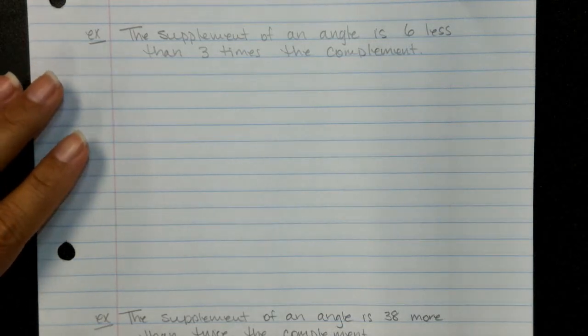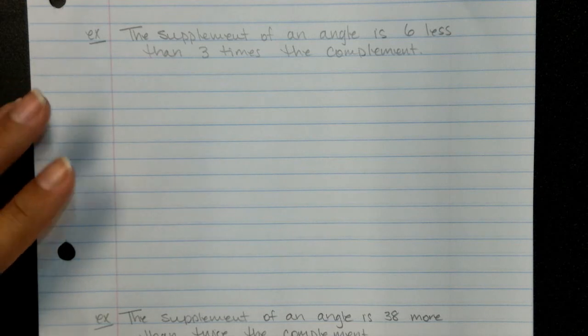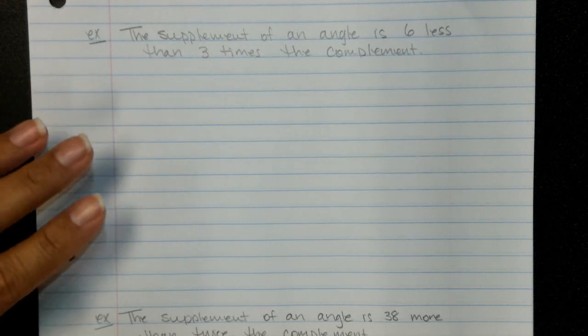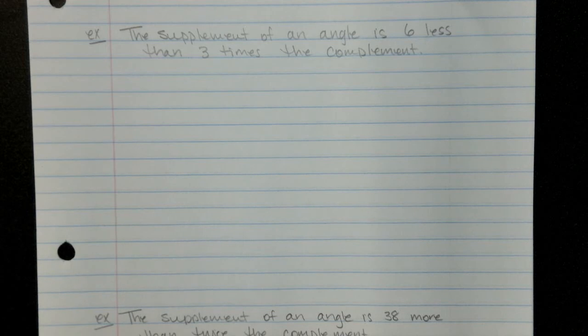So today we're going to talk about the supplement and the complement of an angle. Here you're given a word problem. The supplement of an angle is 6 less than 3 times the complement. My advice to you on word problems is to make a key.